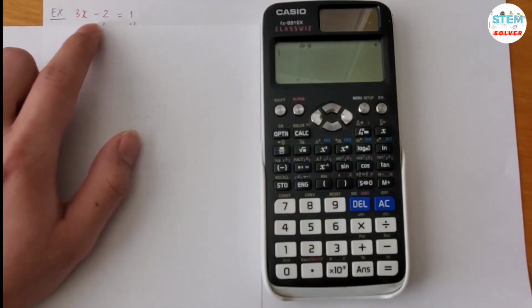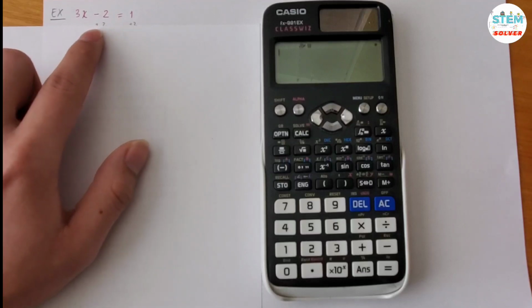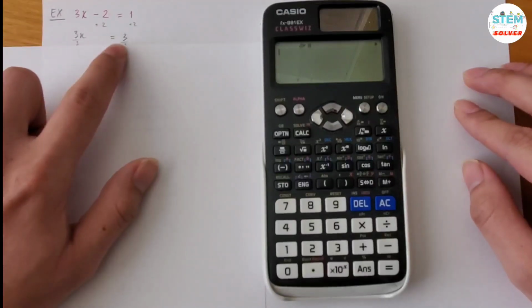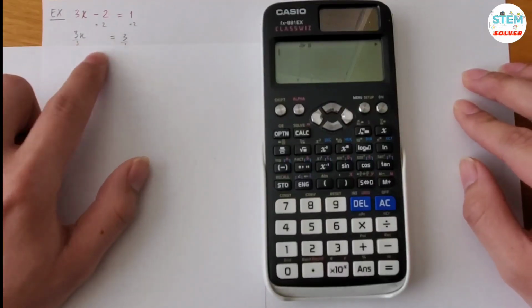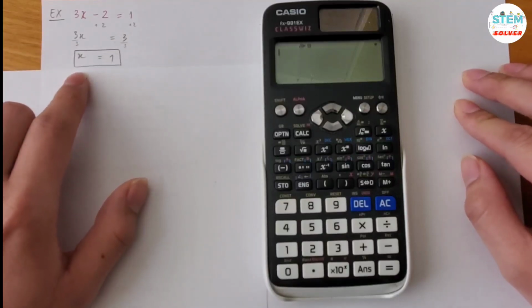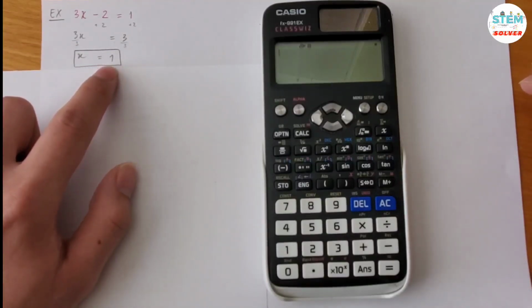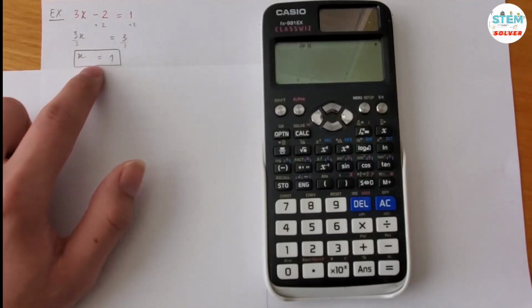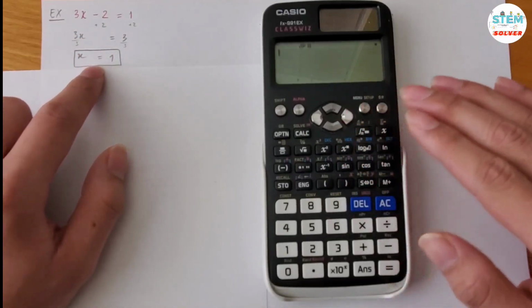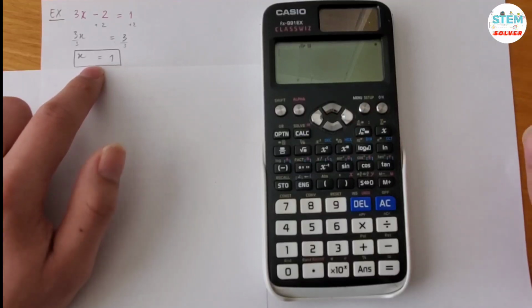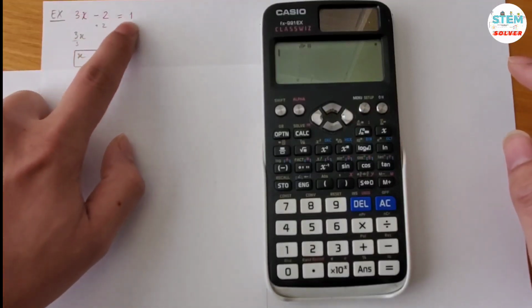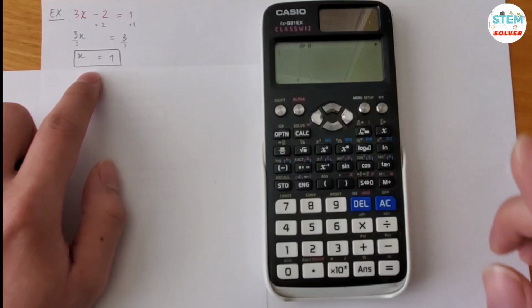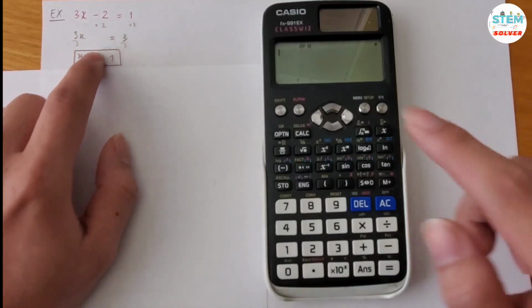When you solve for this one, you add 2 to both sides. That gives you 3x equals 3, and then divide both sides by 3 to get x, and your final answer is x equals 1. Very simple, because I just take this simple problem as an example to show you how to do it on your calculator. Now let's transfer it into a calculator. So how do you solve this equation using your calculator? Well, you type exactly the same as it looks on the paper into your calculator.